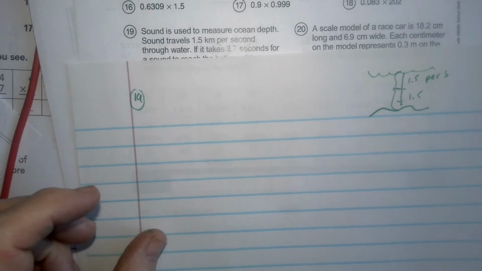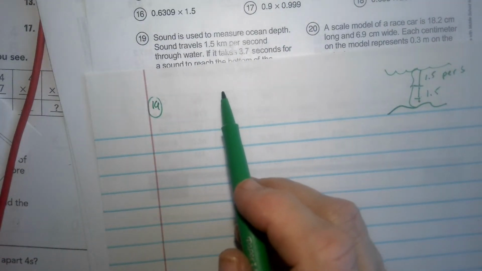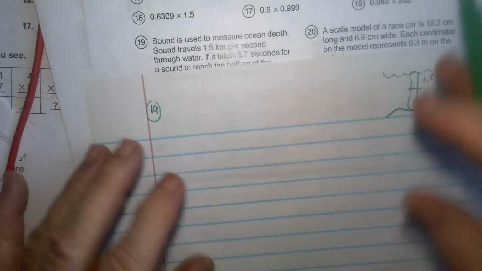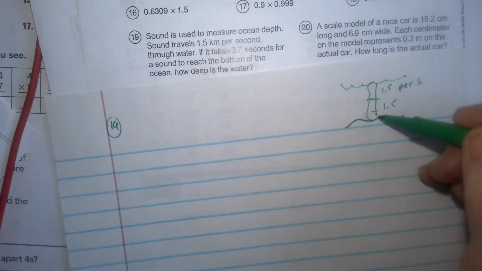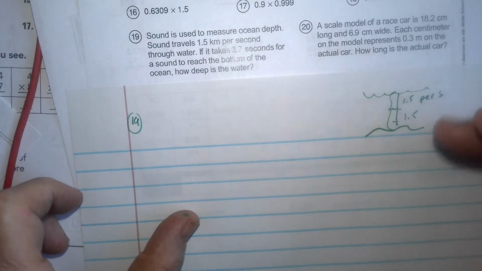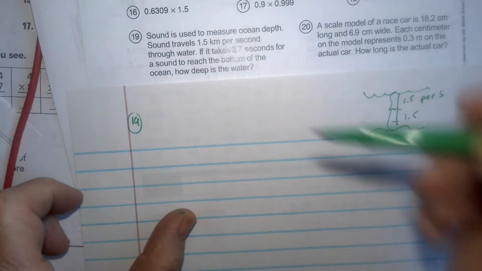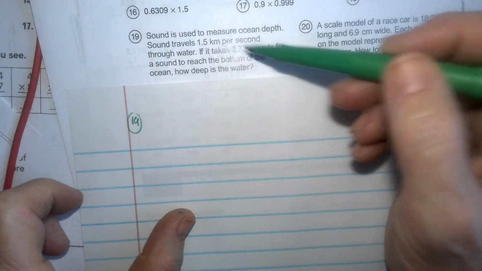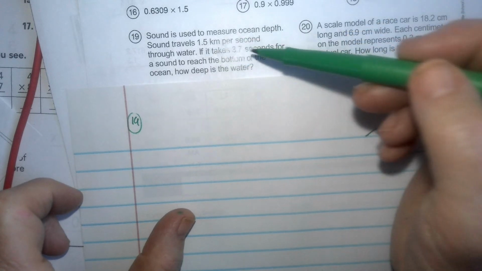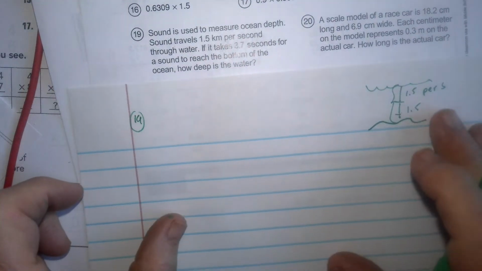So that's what they're doing. It says sound is used to measure the ocean depth. It travels 1.5 kilometers per second. If it takes 3.7 seconds for the sound to hit the bottom of the ocean, how deep is the water? Who knows what we would have to do? Multiply. You are right, because you cannot add kilometers and seconds. It's 1 times 1.5 for 1 second, 2 times 1.5 for 2 seconds, and so on. And so it's 3.7 times 1.5 for 3.7 seconds.